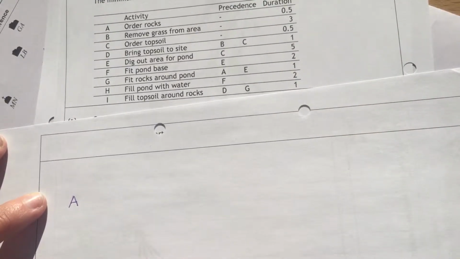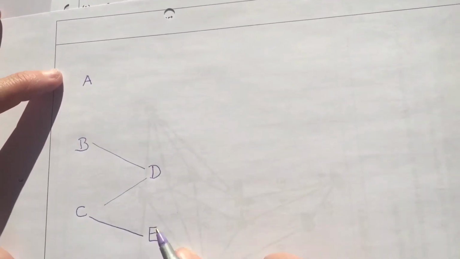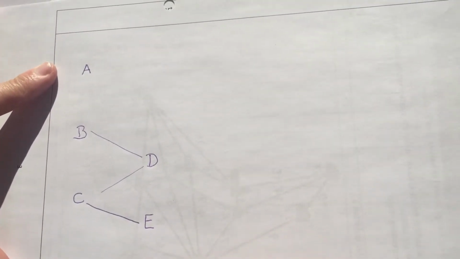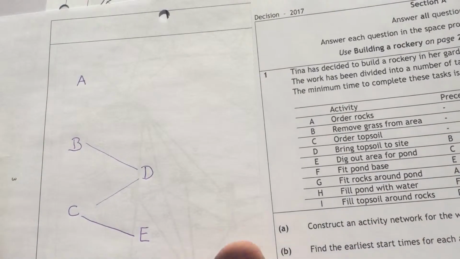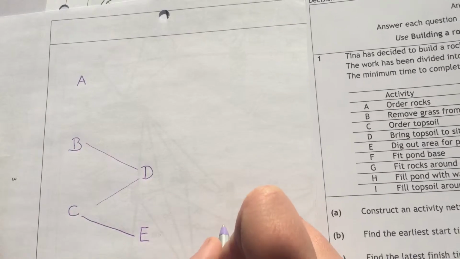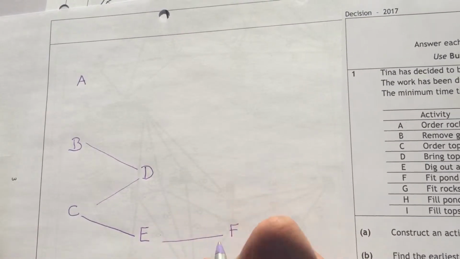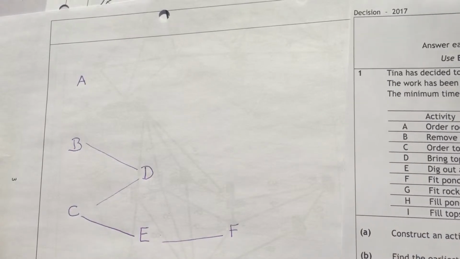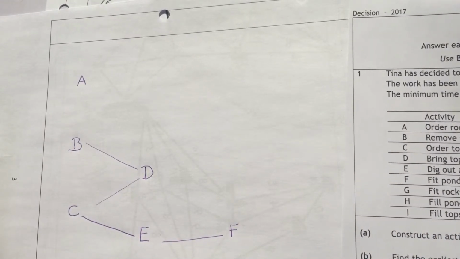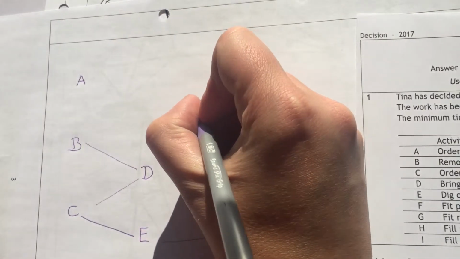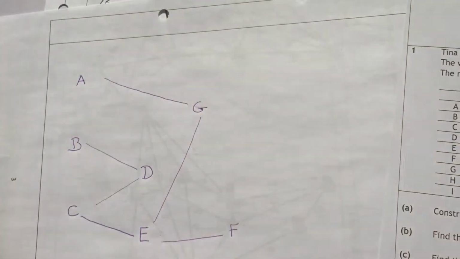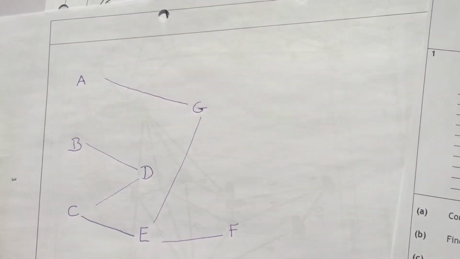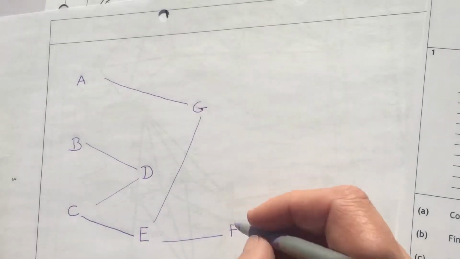So E is only going to have to come outside of C. F, fitting a pond base, has to wait for E. G is going to have to wait for both A and E. So if we put that up there somewhere, so it's still going in the right direction, we're not going back on ourselves. H, filling the pond with water, is going to come after F.